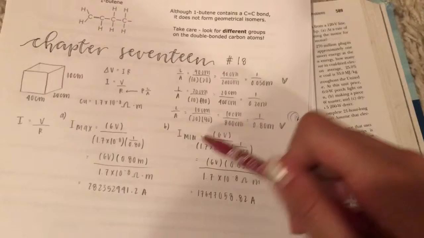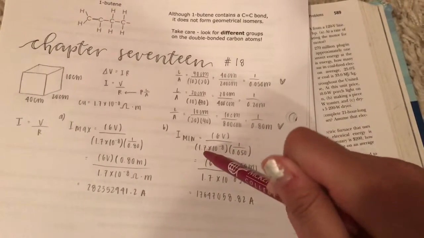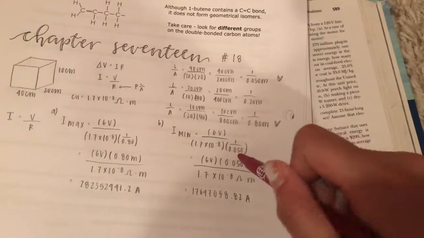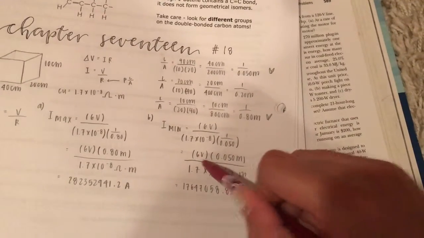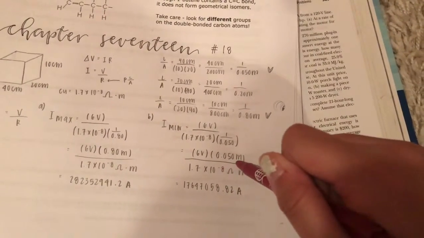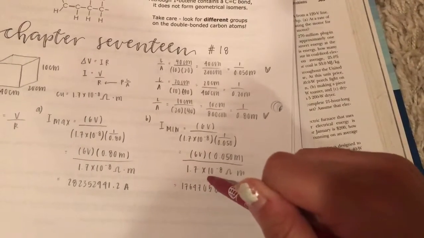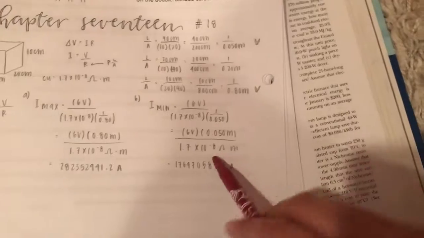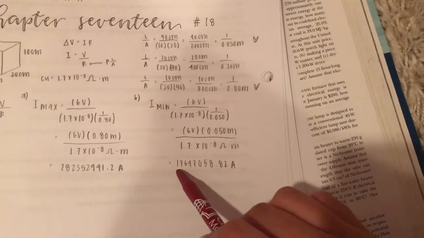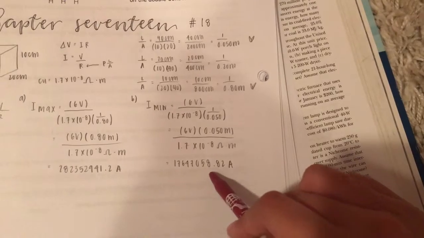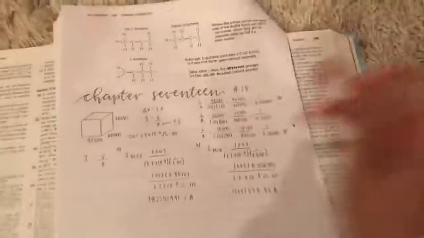So we do the exact same thing for the minimum. We plug in our values, our voltage, our resistivity, and what we found for L over A. We can put this in the numerator, so it becomes 6 times 0.050 meters all over the copper resistivity, 1.7 times 10 to the negative 8th. Plug that into your calculator, and you should get 1764705.82 amps. And that's how you do number 18. Thank you.